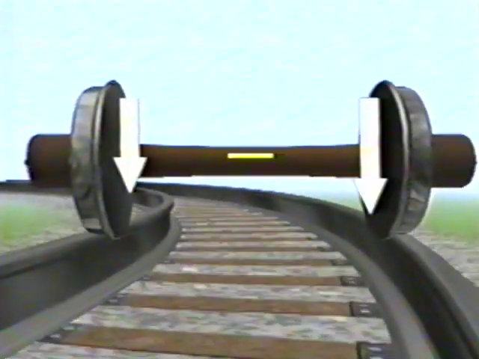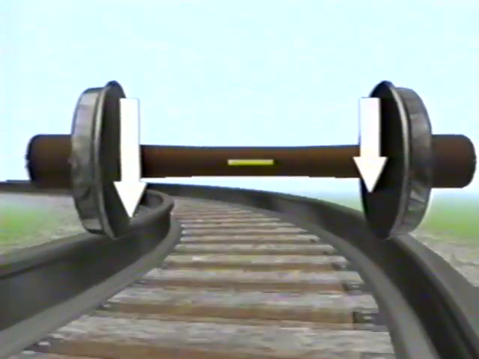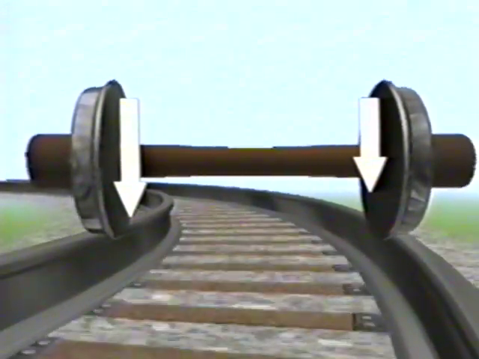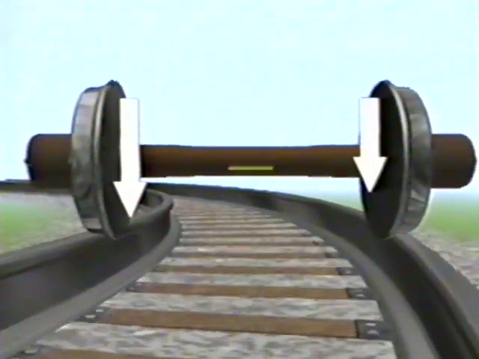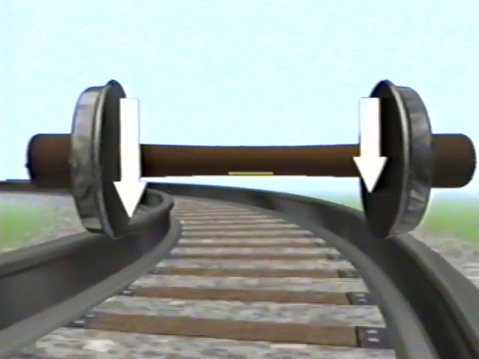This forces the wheel set into flange contact with the outer rail in the curve. At this point, some of the load carried by the wheel set may transfer from the outer wheel to the inner wheel. The reasons for this will be discussed in a moment. The transfer of load from the outer to inner wheel has two effects.